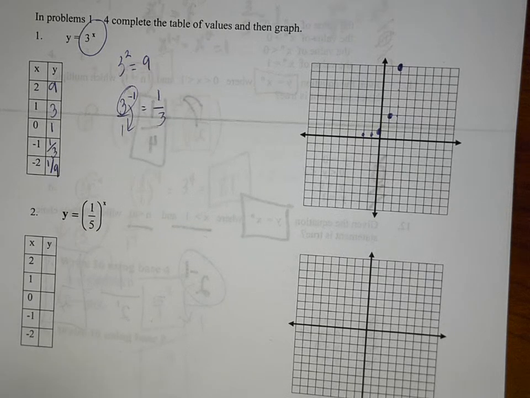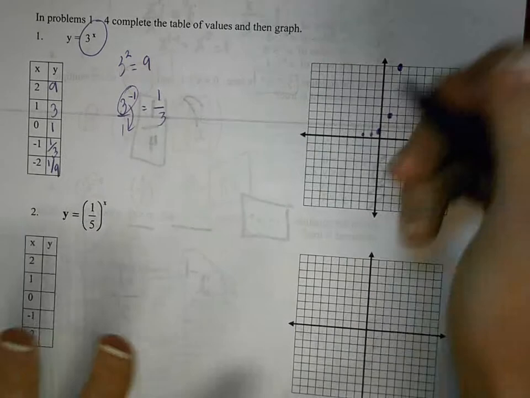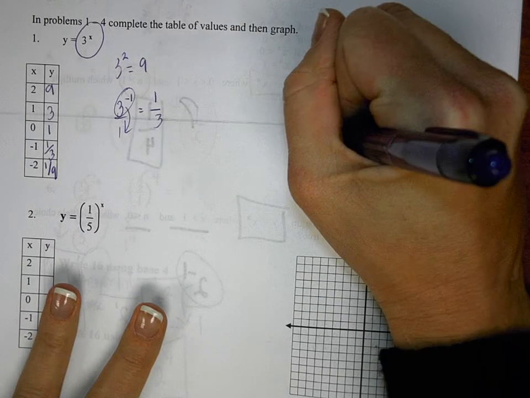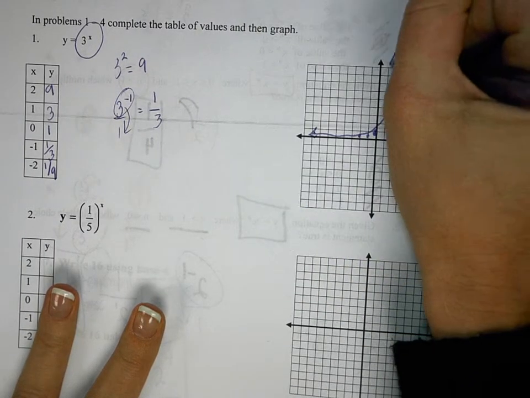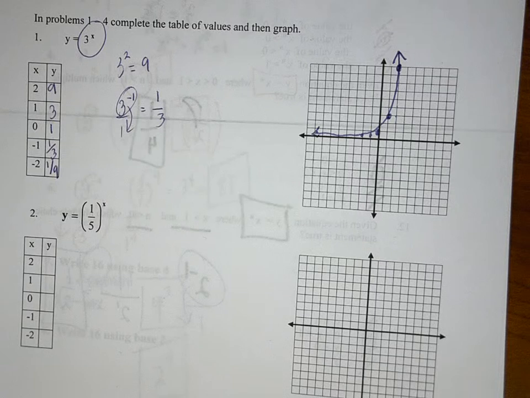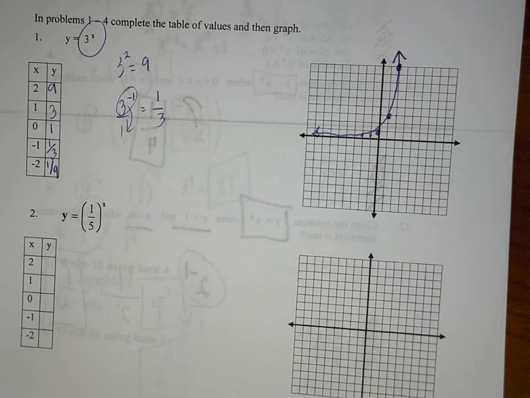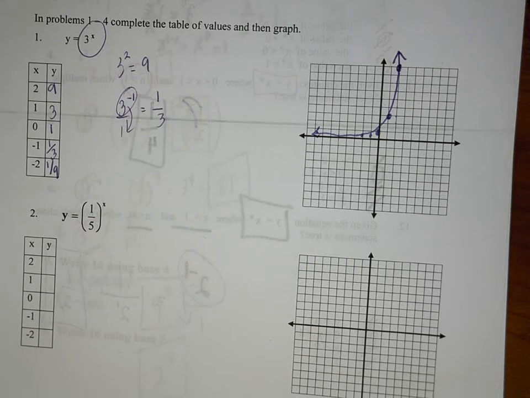And if I plug in negative numbers, I'm just going to end up getting what? Fractions. Okay? So this line goes like this, and the only thing that's going to happen is that it's going to get closer and closer to the x-axis. But it's never going to touch the x-axis, because it'll never be 0 for your y. There's no way to get an answer of 0.